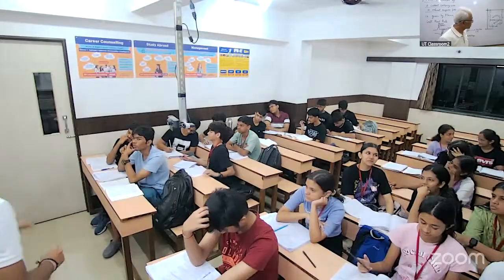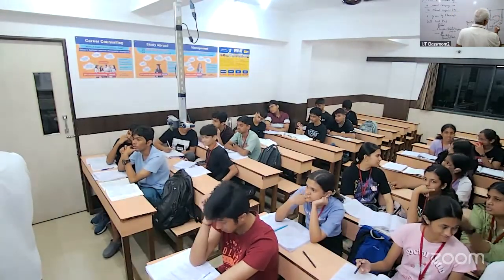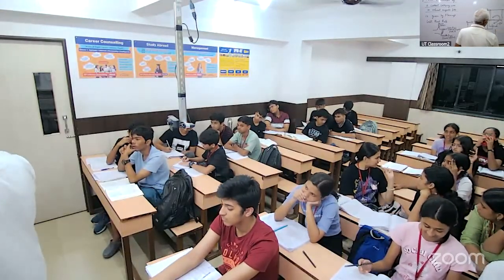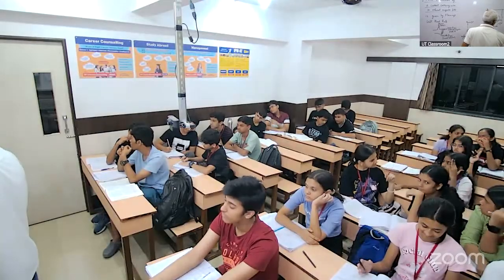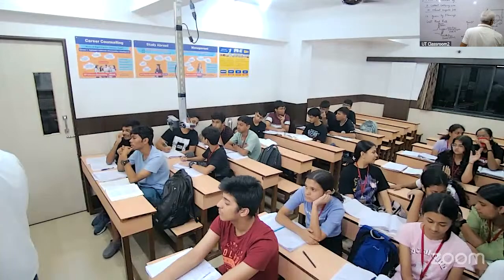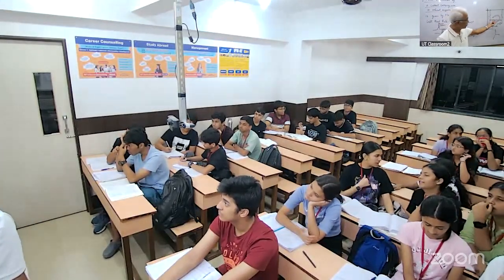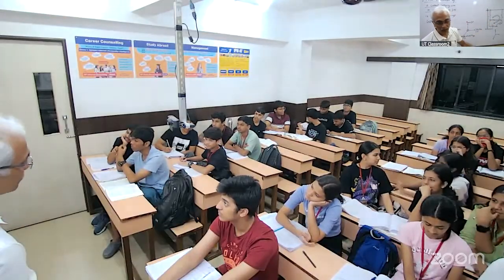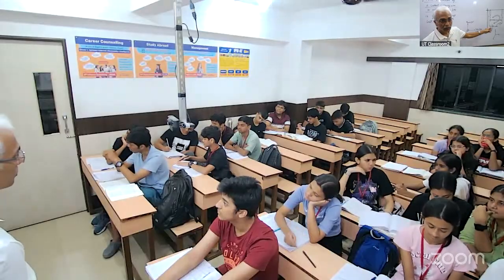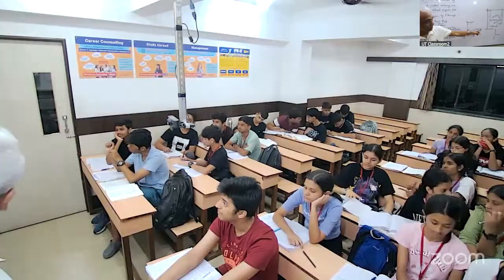Now I apply Fleming's left hand rule. Where is the magnetic field? B is in the upward direction. Where is the current? This direction. Where should be the force? This should be the force. So the force is outward, so the wire will come towards you. Understood? So this is the diagram given in the book, I think.